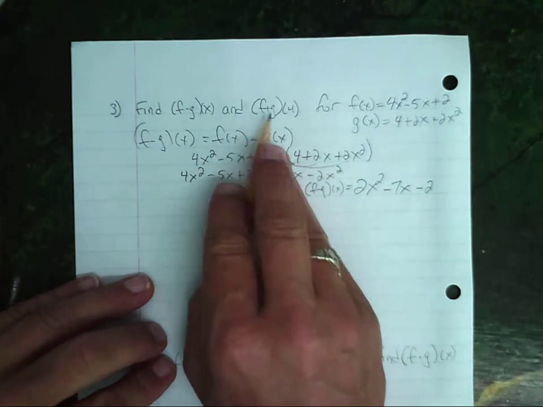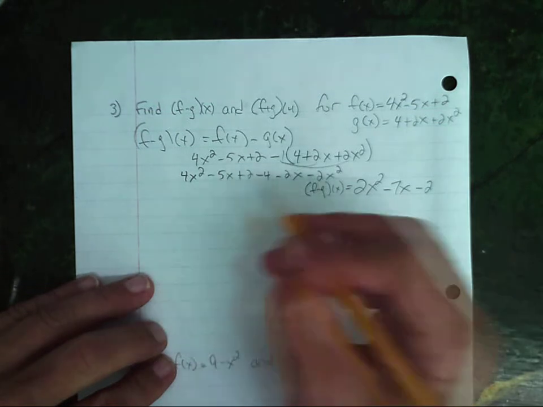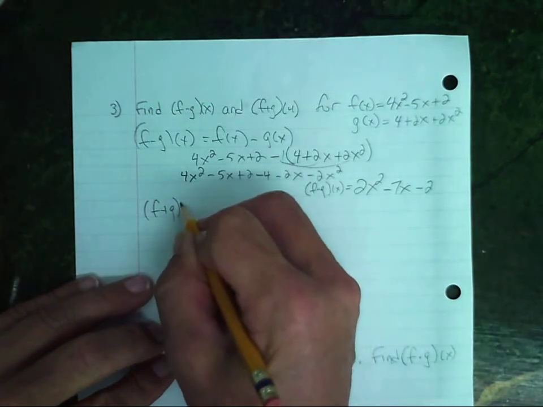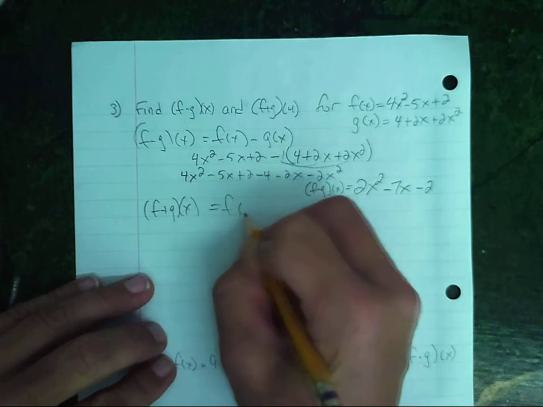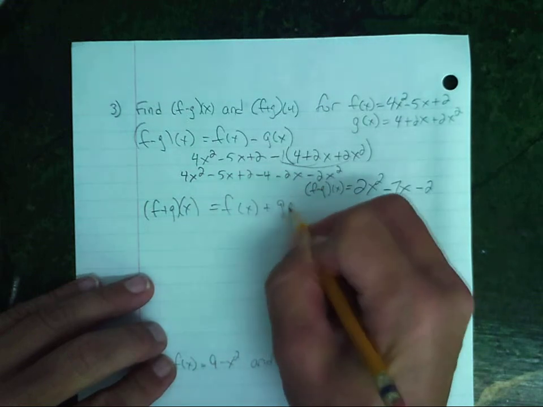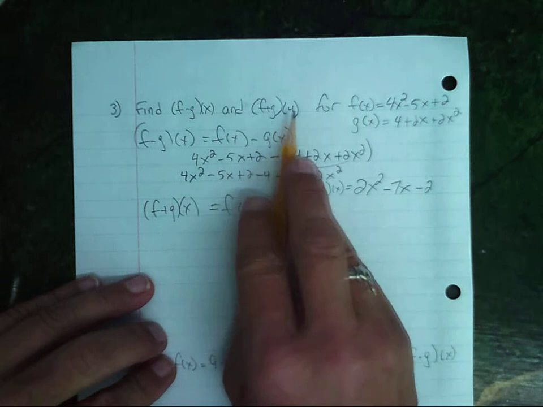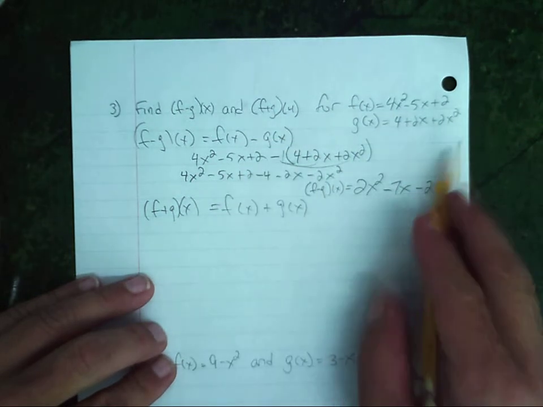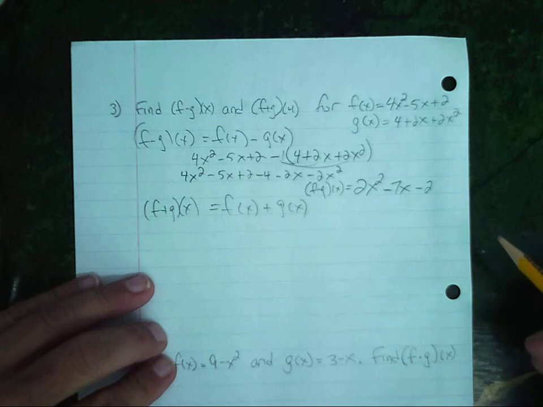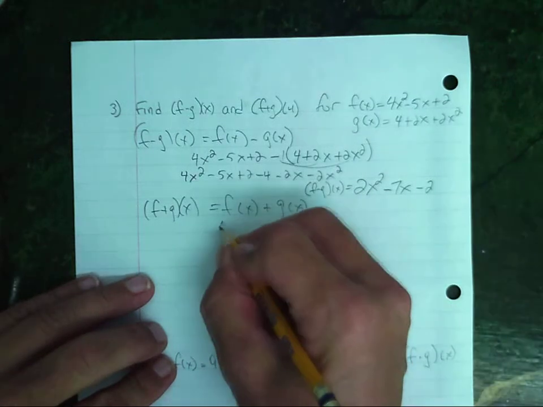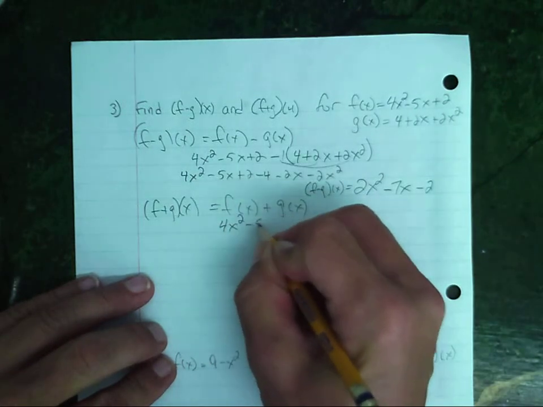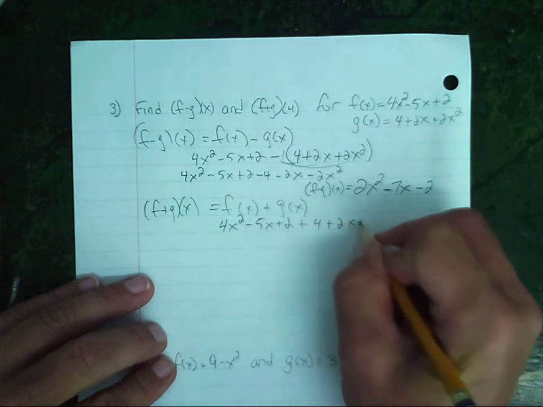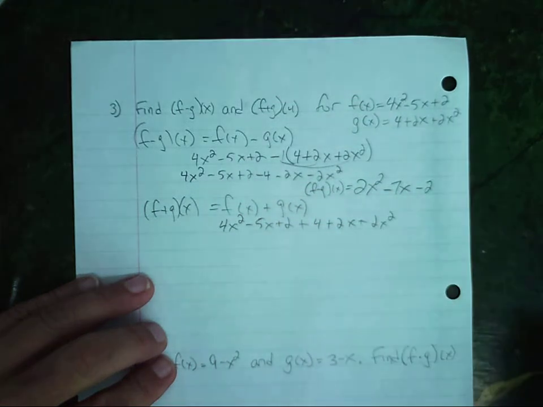The question also asks for f plus g of 4. So I would have to do my f plus g of x, which is f of x plus g of x. You could take the 4 and put it in my f of x, take the 4 and put it in the g of x, calculate those numbers, then add them. But I would suggest adding the functions together first, so you only have to make the substitution once.